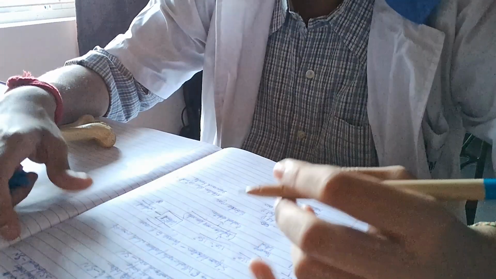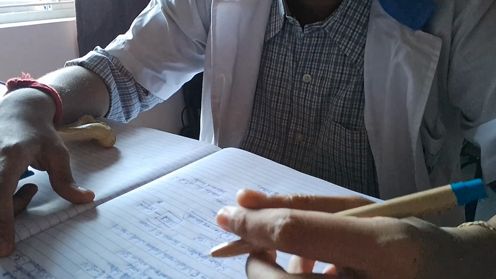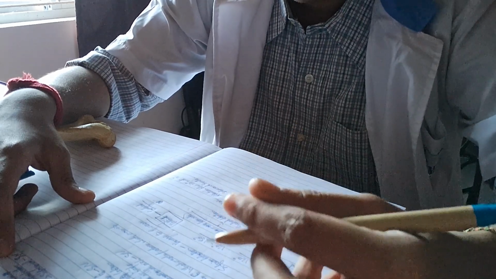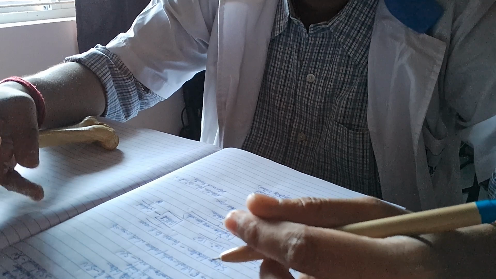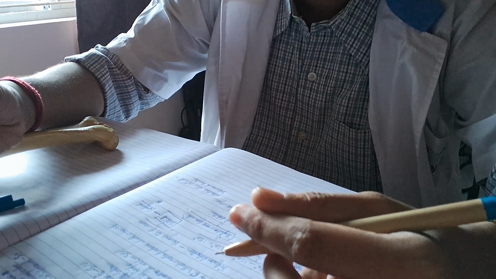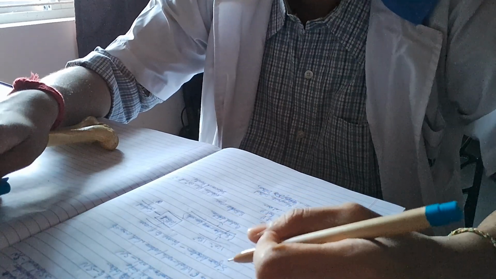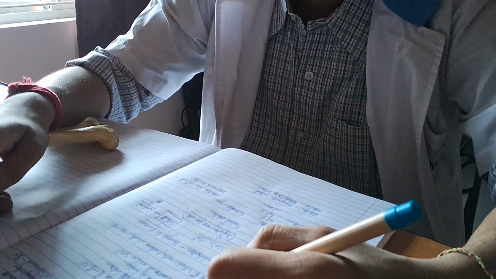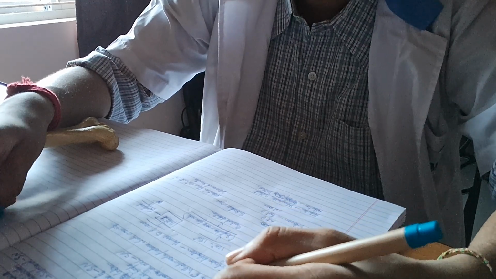About the movements, they will ask: what are the movements? You have abduction, adduction, flexion, extension, and circumduction, and the other two are medial rotation, lateral rotation. So 1 2 3 4 5 6 7 movements you need to know about. And the muscles which are actually participating in these movements, the most important ones like flexion, extension, abduction, rotation, you must be knowing.